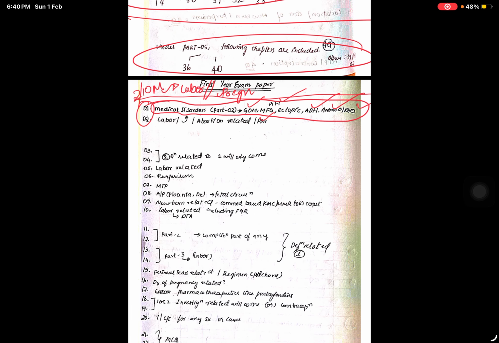Having a sound knowledge about all these things, I'm sure you would have done an extensive discussion during your posting as well. That is what they are expecting you to know, and also PPH. The second question is basically related to labor or something to do with abortion. You will get questions basically in these two.